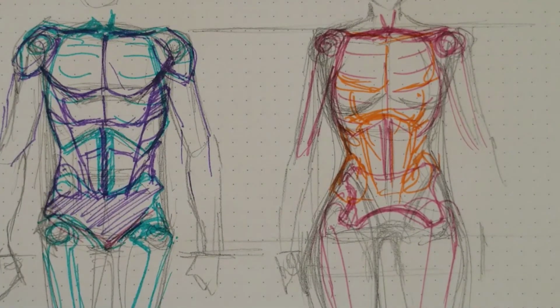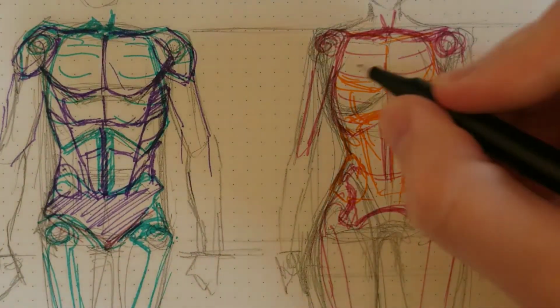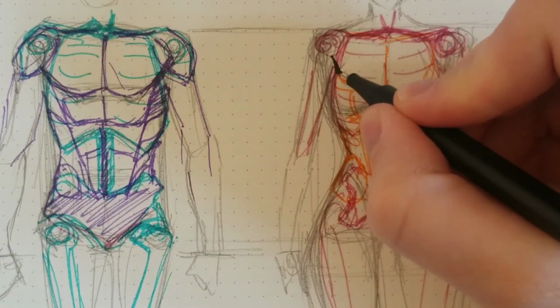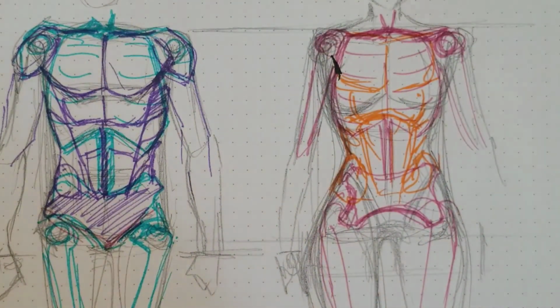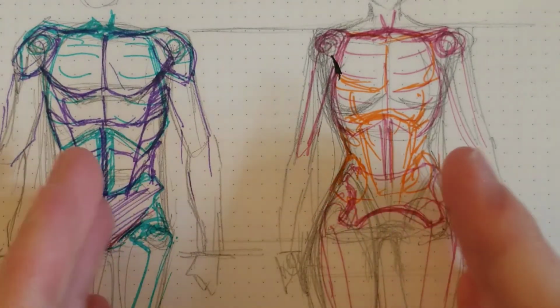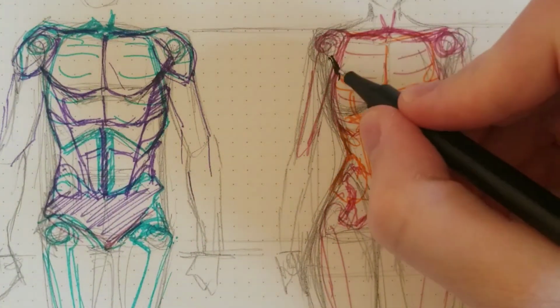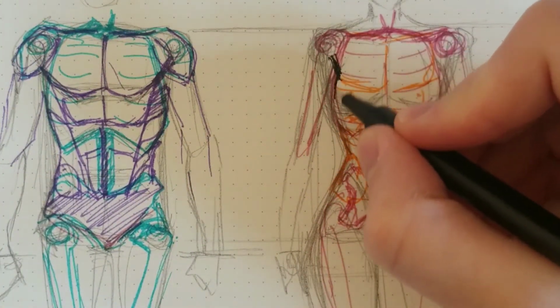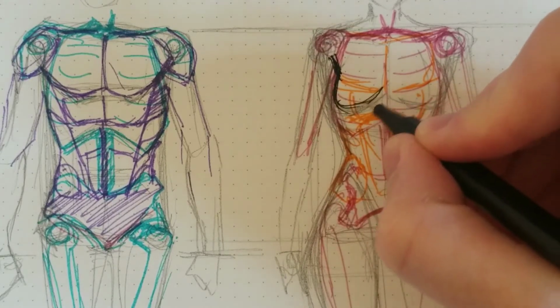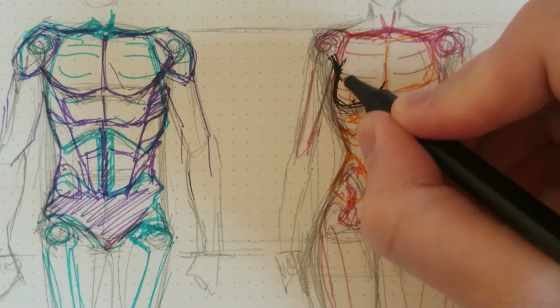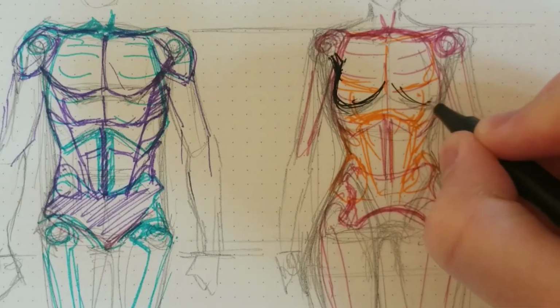So, let's go and grab this. So it's important to know with the pecs, and I'm going to emphasize the boobs because that's like the biggest difference between the two anatomies. So it kind of goes down, matching the pecs, and then you want it like that.